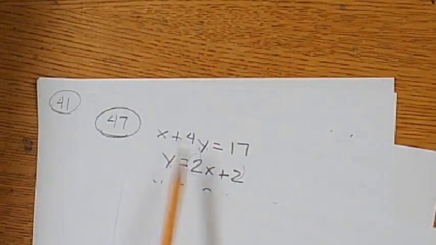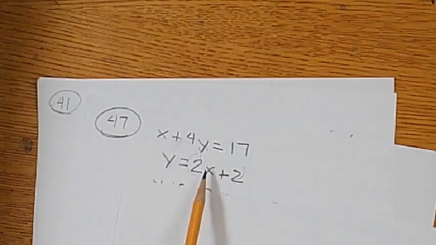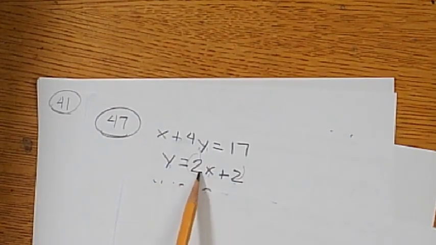So you go back up to your original equations and just decide which one you want to plug it in for. You can plug the 1 into here, or the 1 into here. I chose this one. If I'm plugging a 1 into here, I'm going to go 2 times 1, which is 2, plus 2. So 2 plus 2 would make this 4. So my y is 4.